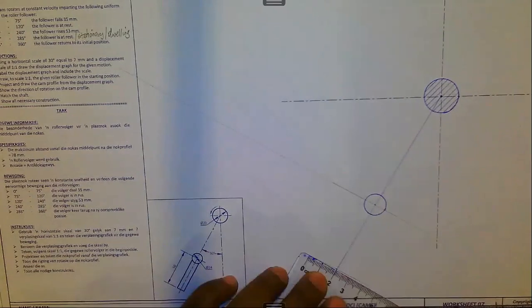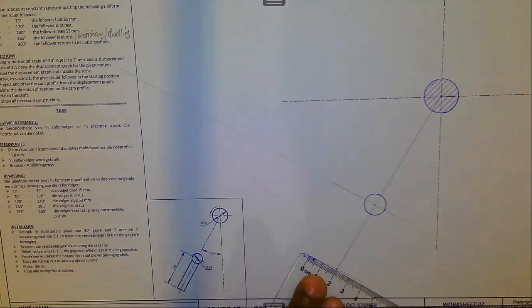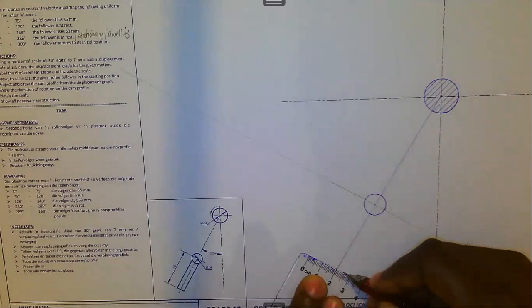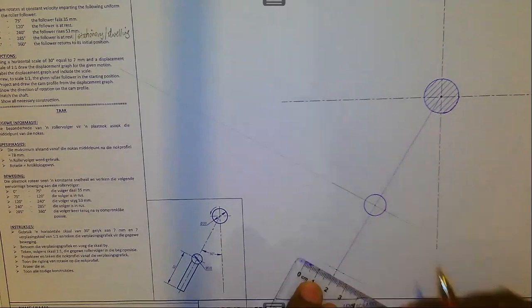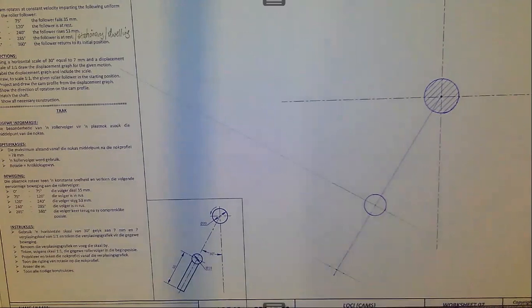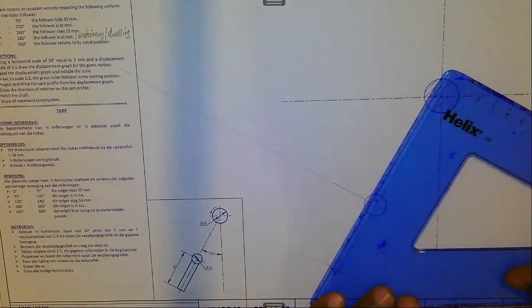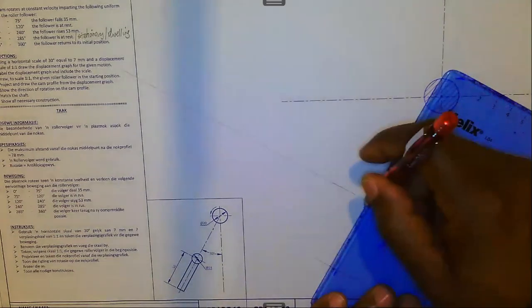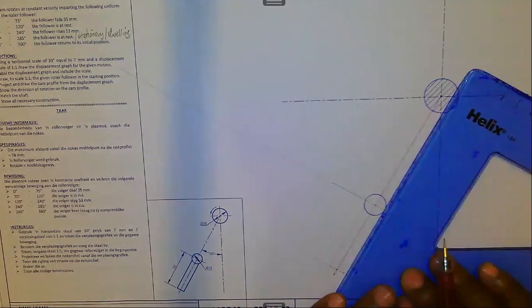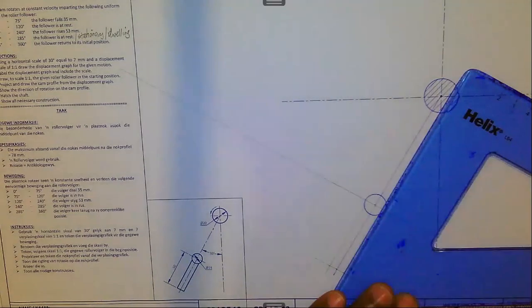Right, the size of the follower in terms of the shaft is not given. Let's make this 10. Right, I think that would suffice. Outline.